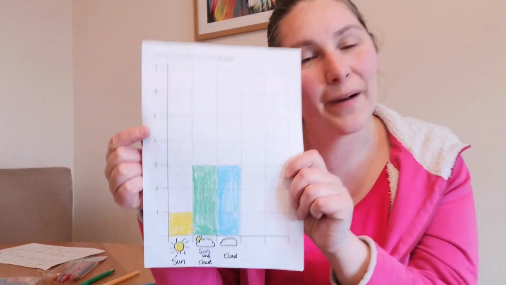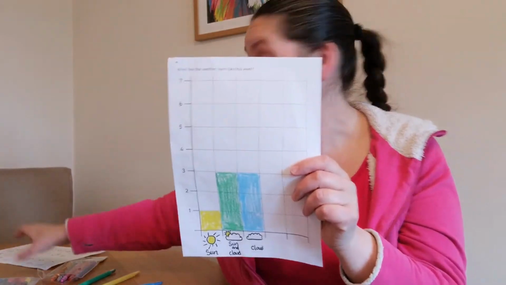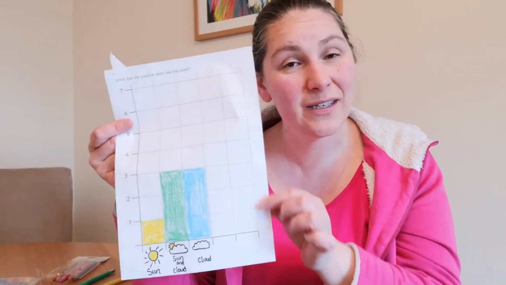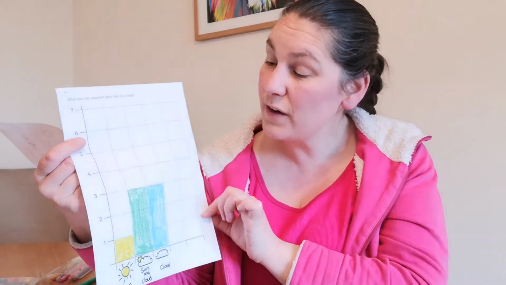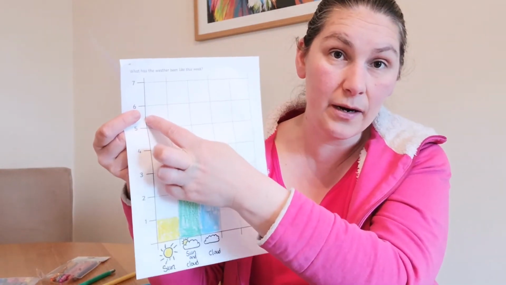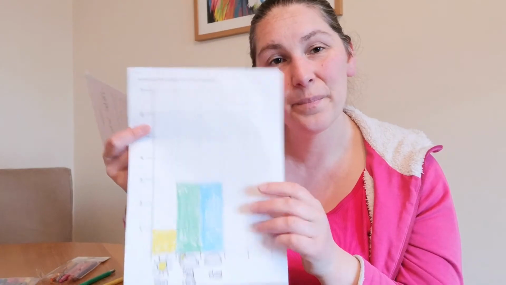So we can use our bar graph, our bar chart, to tell you things as well. If we didn't have this sheet, it wouldn't matter because this would tell us how many days we had. So for example, if it had been a beautiful day and we'd had 6 days of sun, this bar would be right the way up here, and we could tell by looking along to find the number, and that would tell us how many days it is. So this is a bar graph. It's great to have a wee go at.